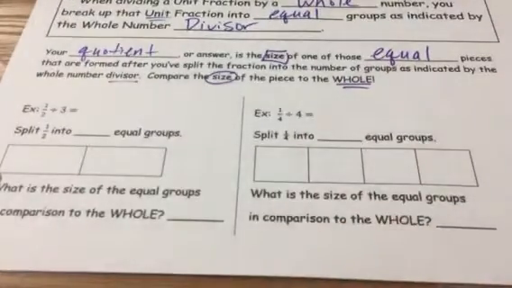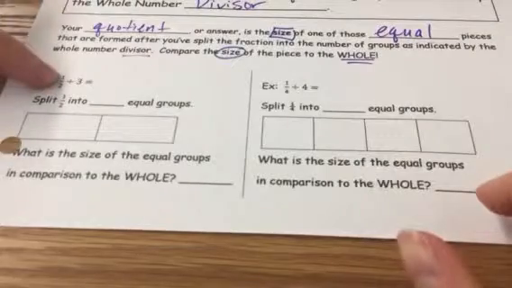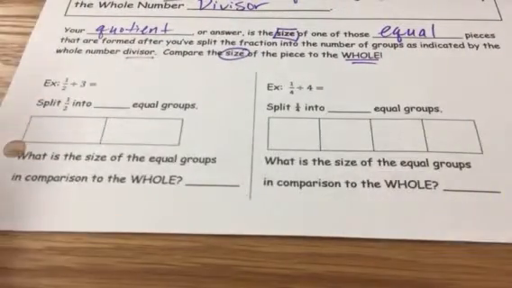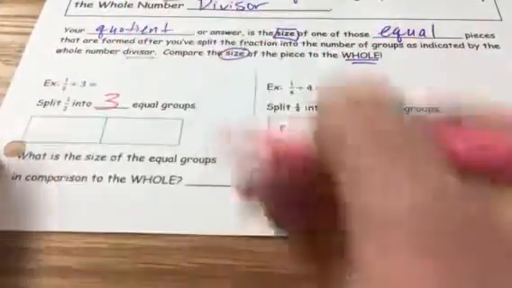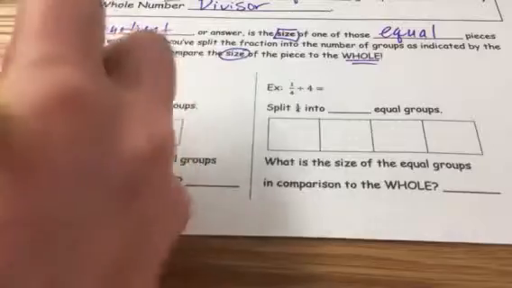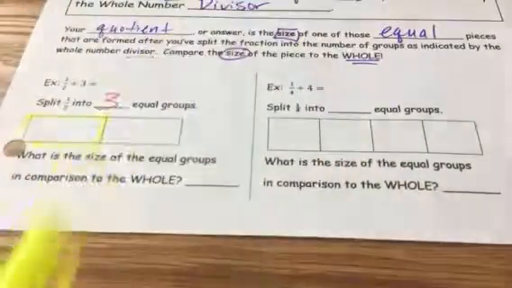So let's do an example together to make some sense out of this. I know that was very wordy. So we're taking 1/2 in this first example, and we are dividing it by 3. So we're going to split 1/2 into 3 equal groups. I'm going to look at 1/2 first. I'm just going to highlight it so that I can really focus on just the 1/2 first.